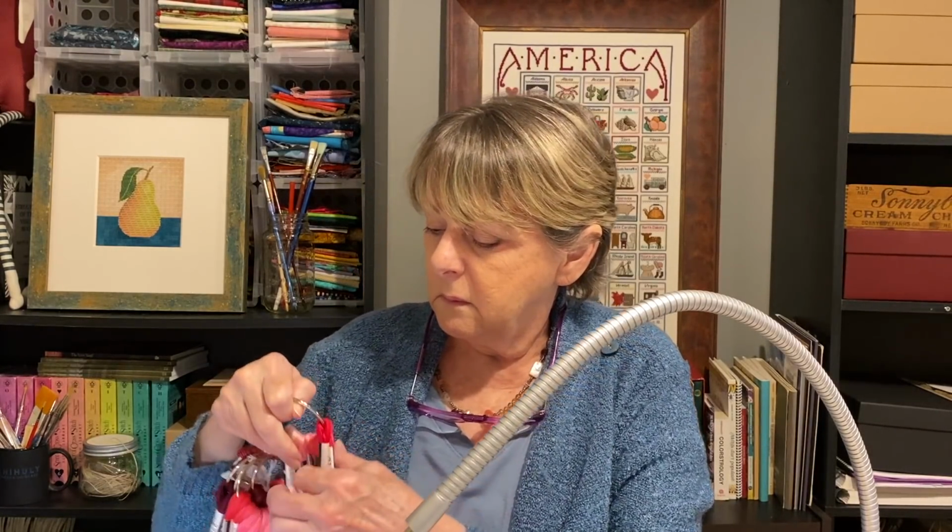So what I'm going to do here is I'm going to just lay these colors out until I find the family that I think works best with it. And I like that one. So just for the ease of working here, I'm going to go ahead and take it off my project ring. Okay, so that's one possibility.